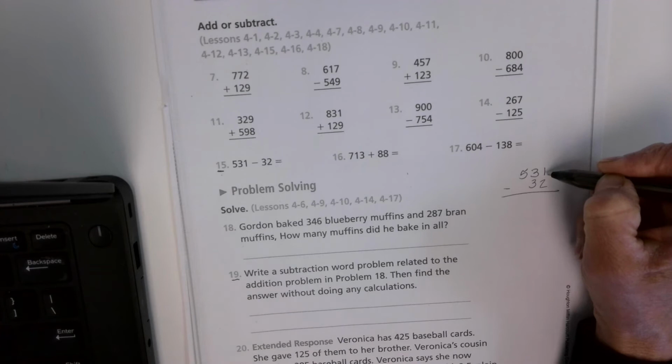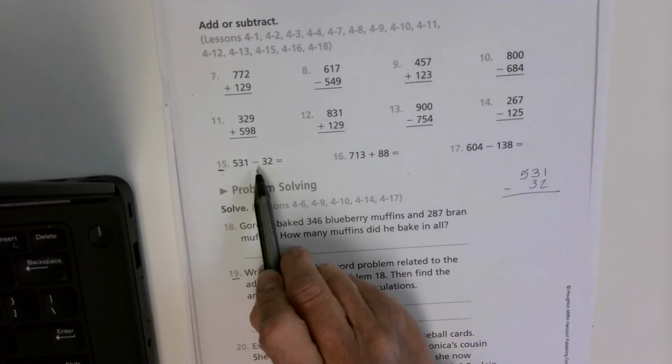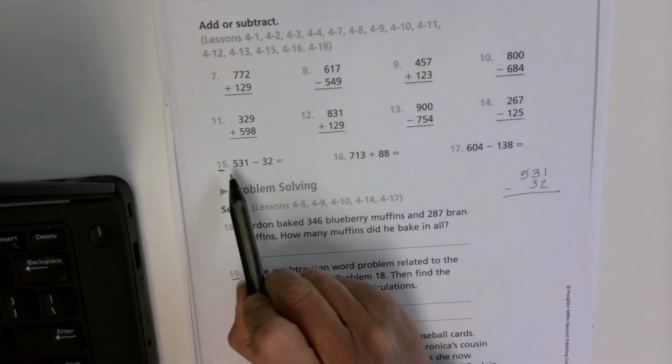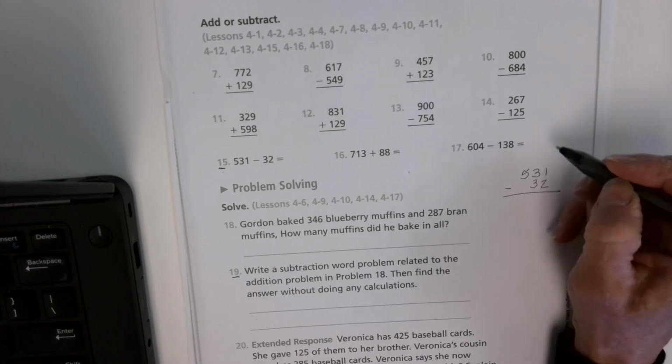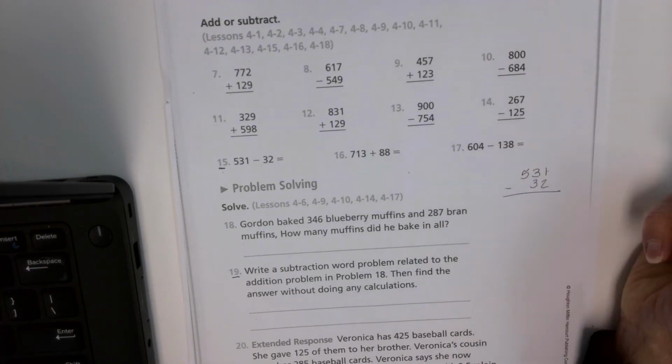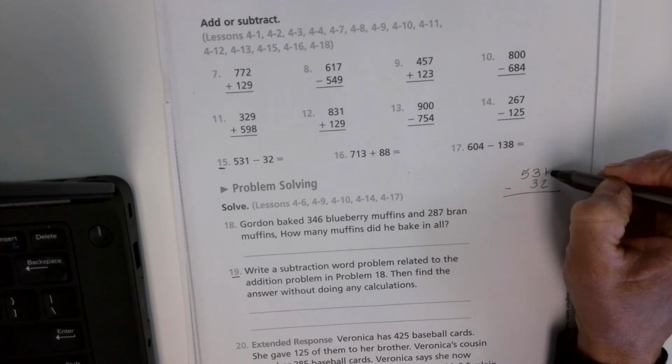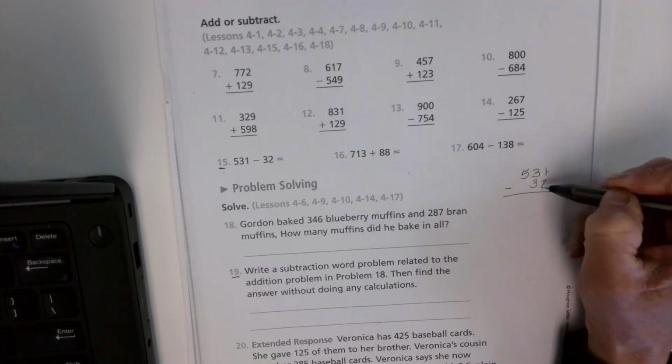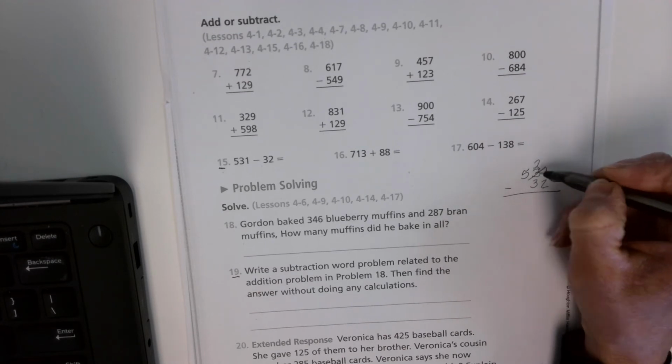So now I'm going to go ahead and rewrite 531 minus 32. Don't try to do it going across. Stack it. 1 minus 2, we know we can't do that because the number on top has to be greater than the number below. So I'm going to ungroup a 10. I'll take 1 away from 3, which gives me 2, and add it to my 1s. Now I have 11 minus 2.